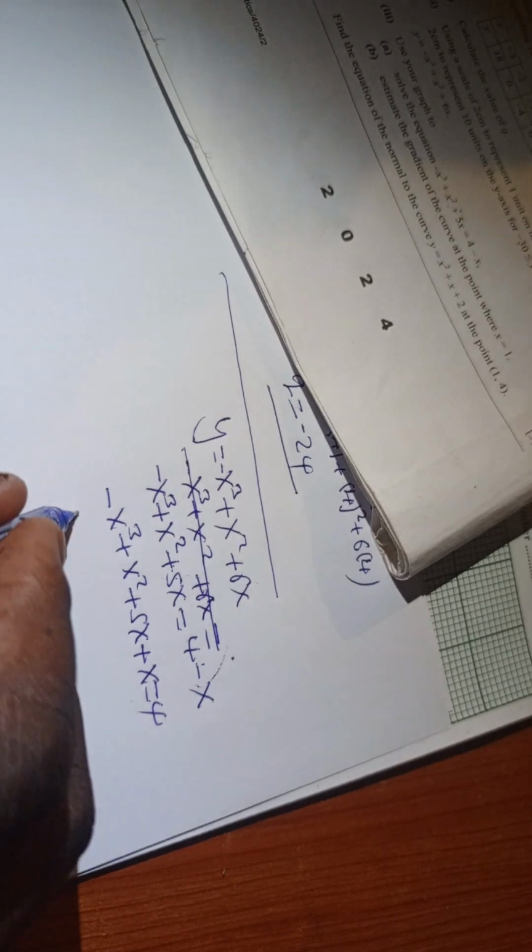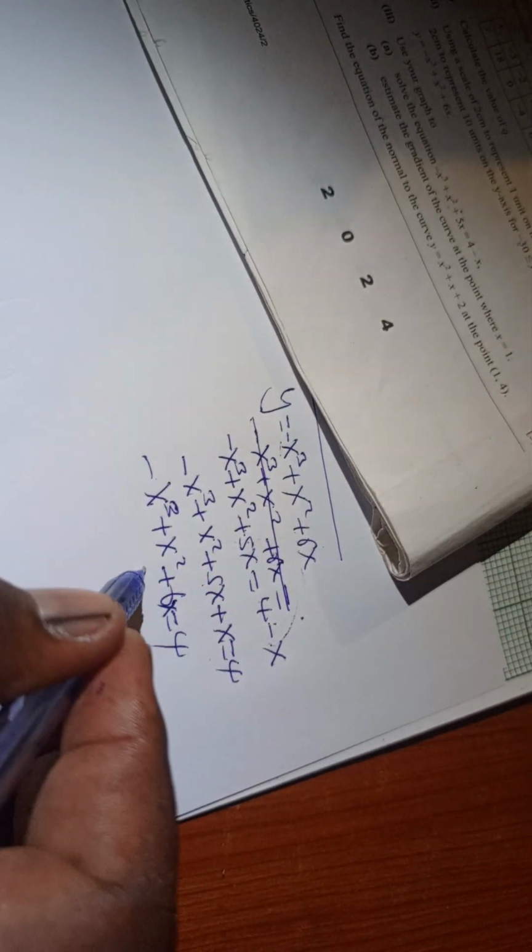So maintain this: negative x to the power 3 plus x to the power 2, 5x plus 1x is 6x, is equal to 4. Now you compare this one and this one, not together, so you subtract. As you can see, they are the same.